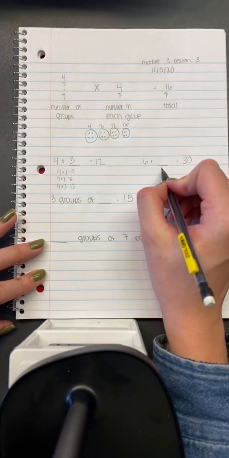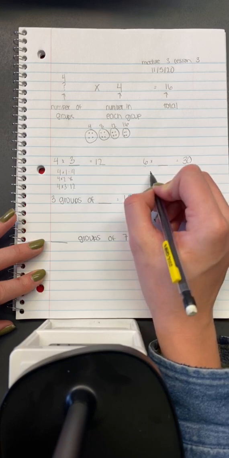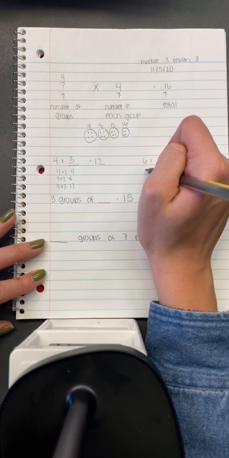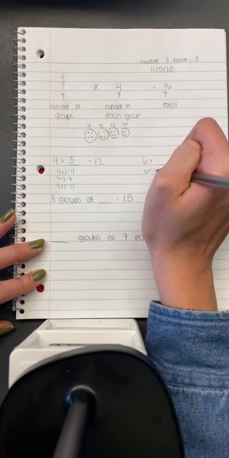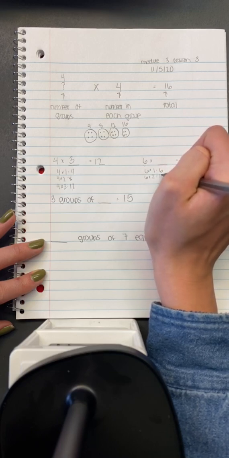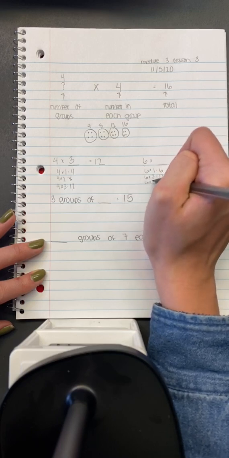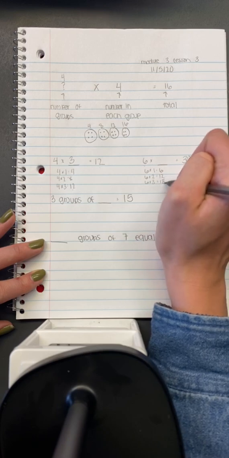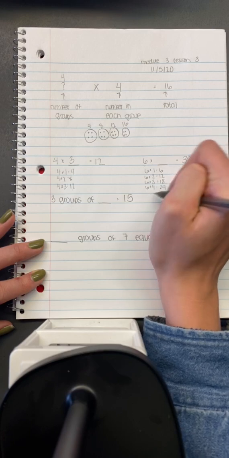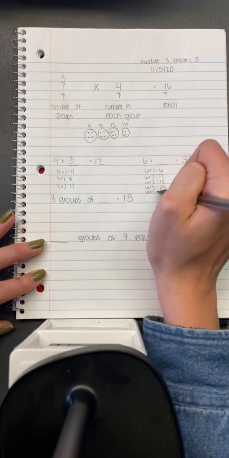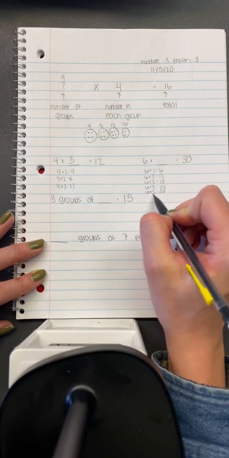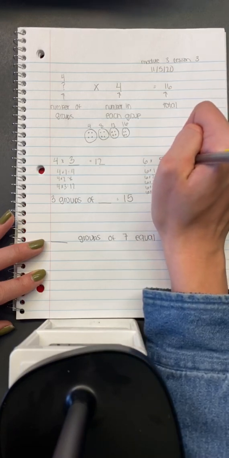So 6 times blank equals 30. So I have 6 groups. How many are in each group to give me the total of 30? So I'm going to go 6 times 1 equals 6. 6 times 2 equals 12. 6 times 3 equals 18. 6 times 4 equals 24. 6 times 5 equals 30. So I know my 6 groups with 5 in each of them gives me a total of 30.